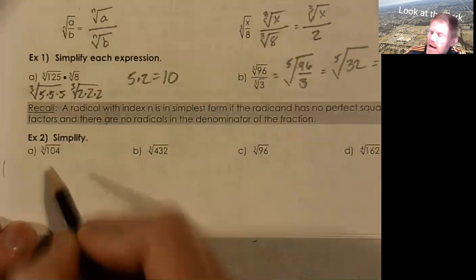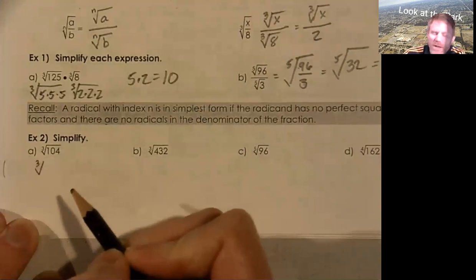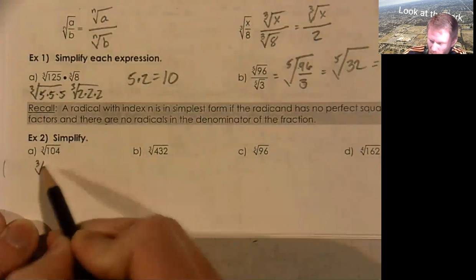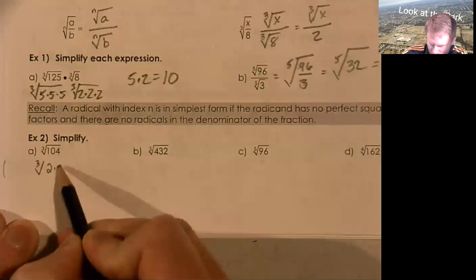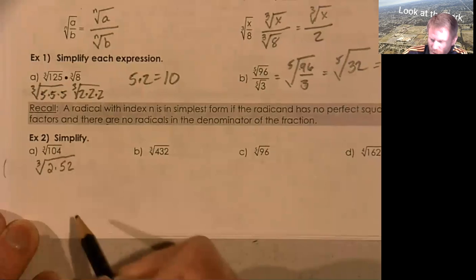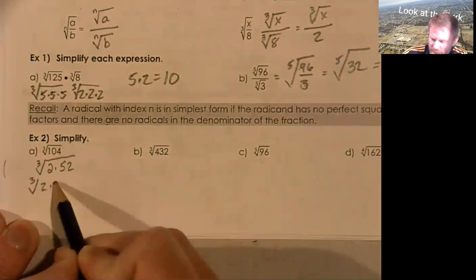So let's try breaking it down by any number that we're aware of. Well, I see that it's an even number. So I know that 2 goes into it. 2 goes into it 52 times. Well, 52, I know that 52 is an even number.